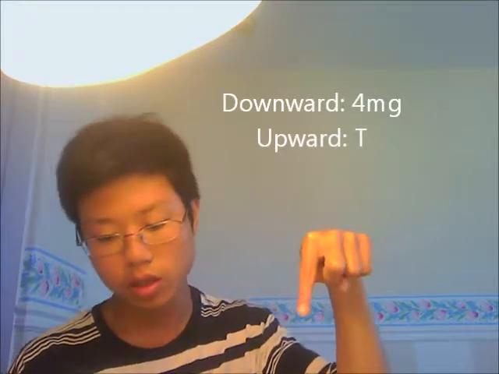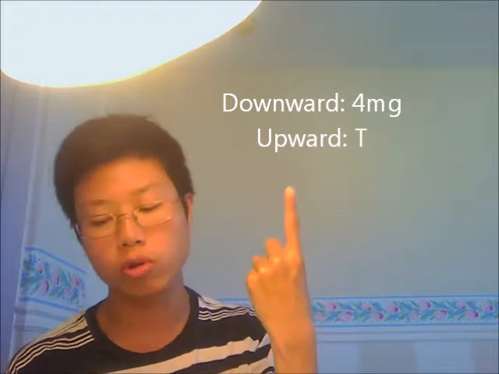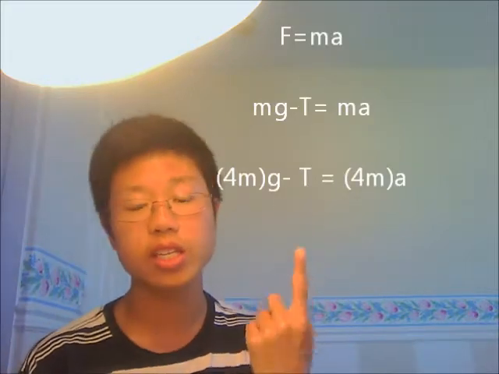For part B, we want to find the downward acceleration of the large block. First, we can see that the block is not in free fall because there's a tension force pushing it back up. Using the equation F equals ma, the total downward force minus the upward force, which is tension, is equal to ma.